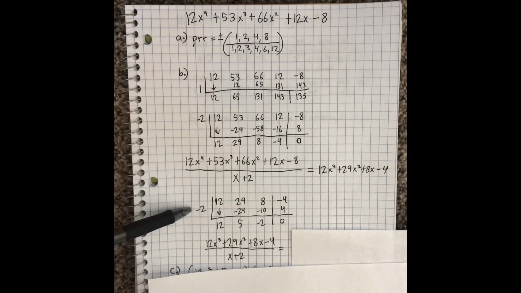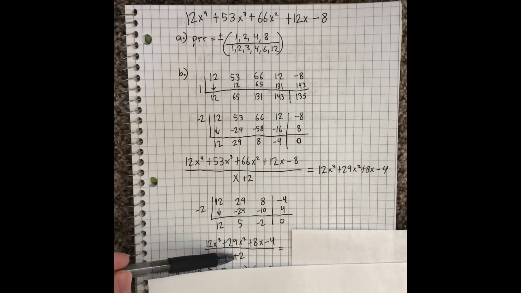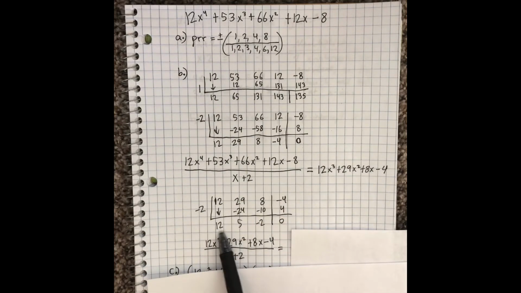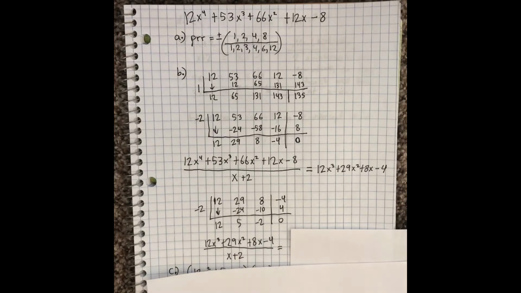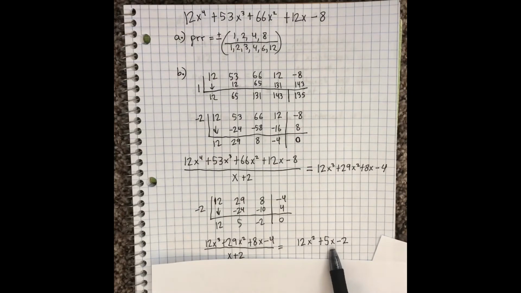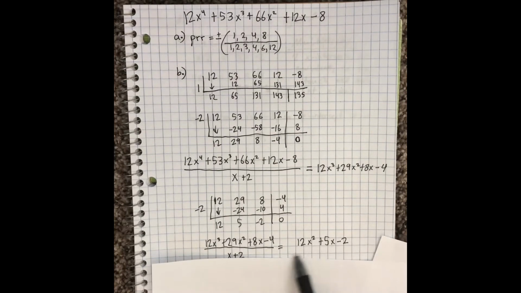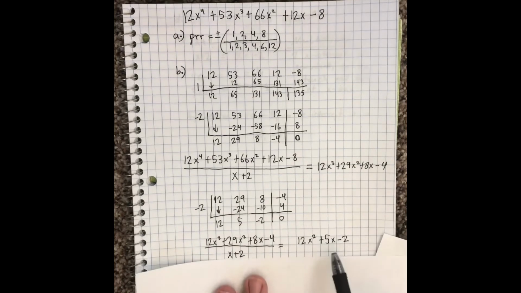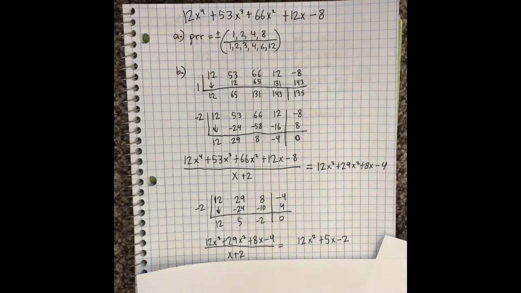So that's why this is a negative 2 up here, but this is a positive 2 down here, because this denominator hasn't been solved for x yet. And so what we do once we synthetically divide all that is these numbers down here, the 12, the 5, and the negative 2, are going to translate into 12x squared plus 5x minus 2. And now that it's in a quadratic function, we can move on to part C, which is factoring.